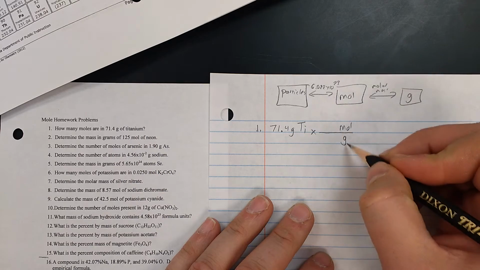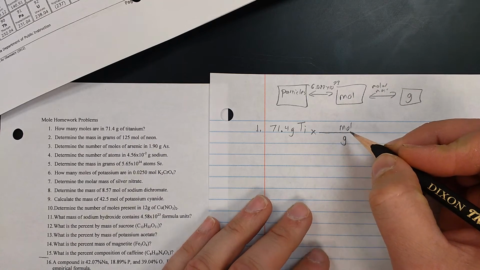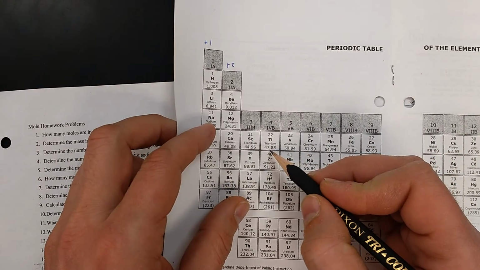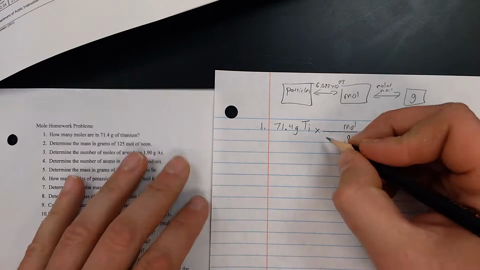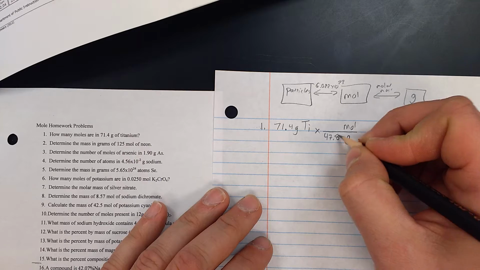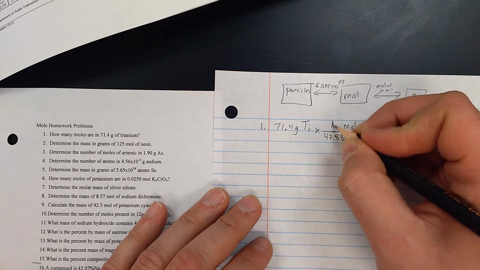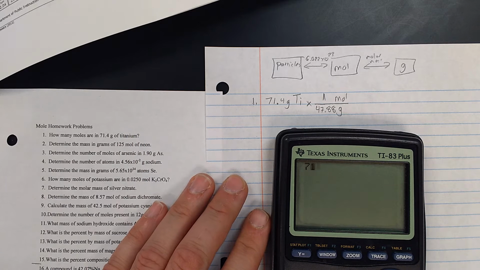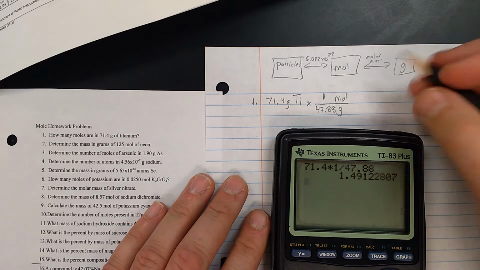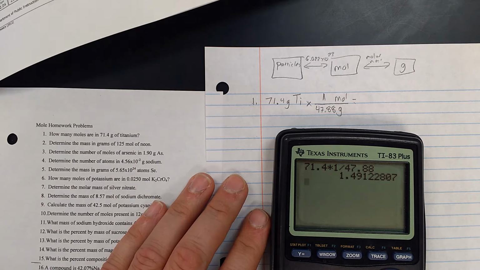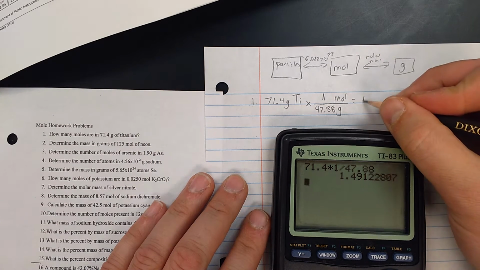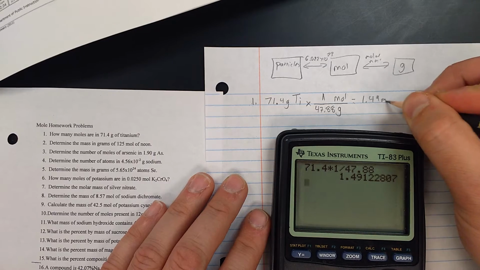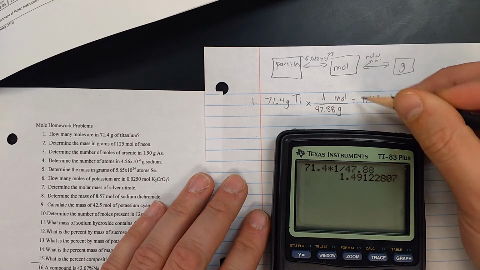Whatever unit we start with moves to the bottom on the conversion. So check our reference tables. The molar mass of titanium is 47.88 grams, and that's how many grams are in 1 mole. So we take our calculator. We take 71.4 times 1 over 47.88. And that equals 1.49 moles of titanium.